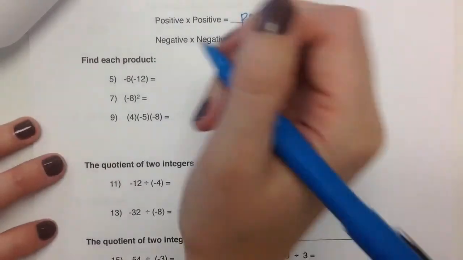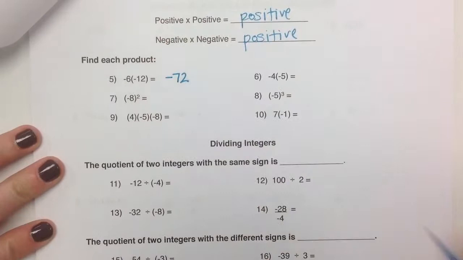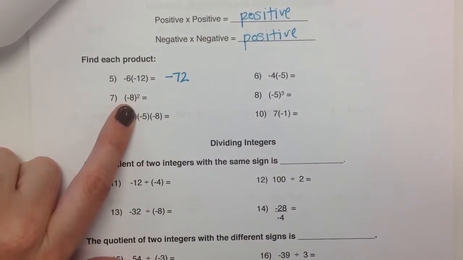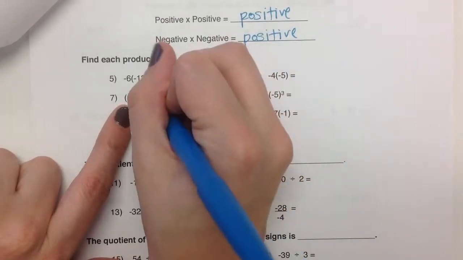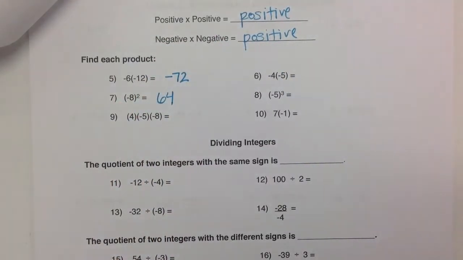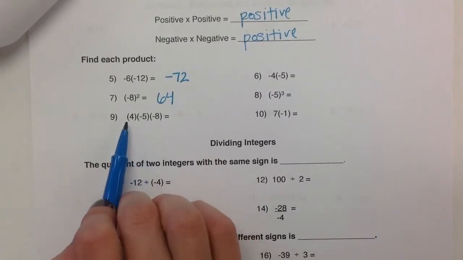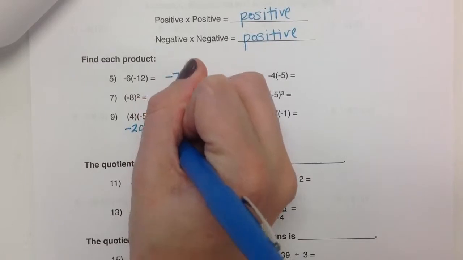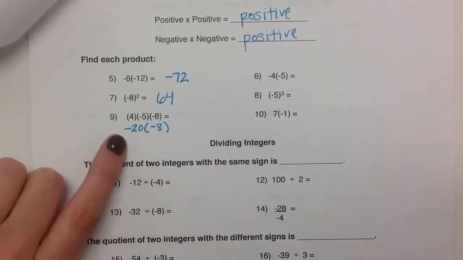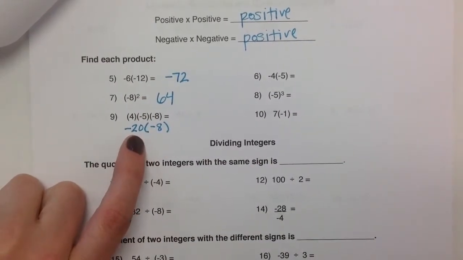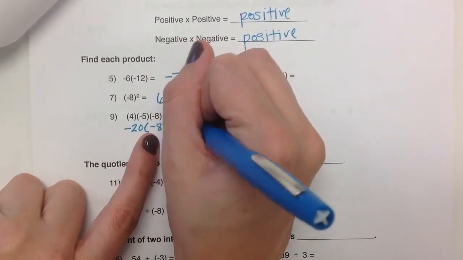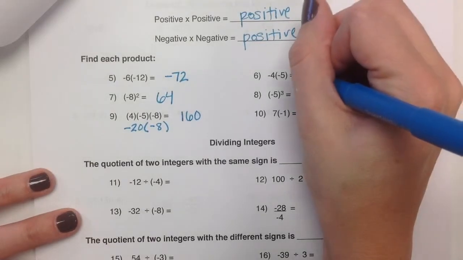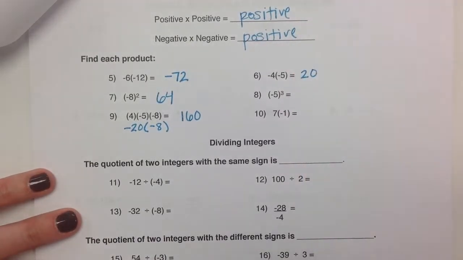Negative 6 times negative 12 is positive 72. Negative 8 squared, well, that's negative 8 times negative 8, so two negatives, which make a positive 64. Here I'm going to break this into parts. 4 times negative 5 is negative 20. Now I'm multiplying negative 20 times negative 8. Well, a negative times a negative is a positive. 20 times 8 is 160. Negative 4 times negative 5 is positive 20. A negative times a negative.